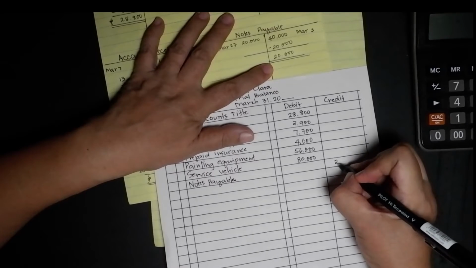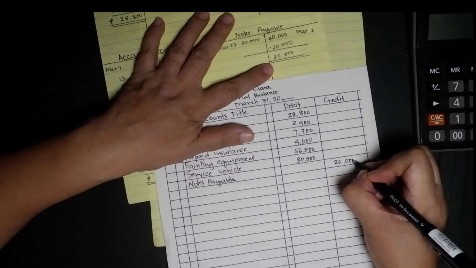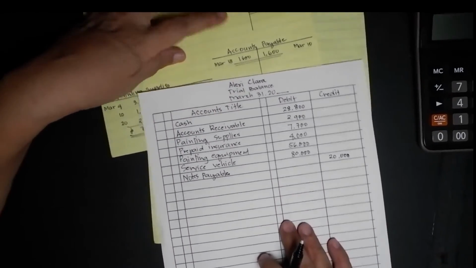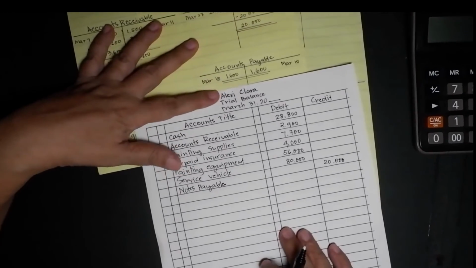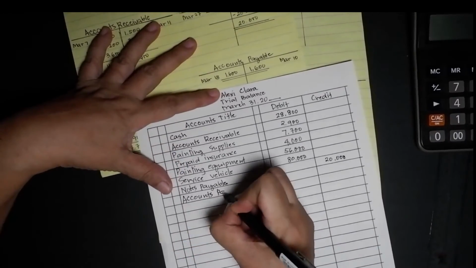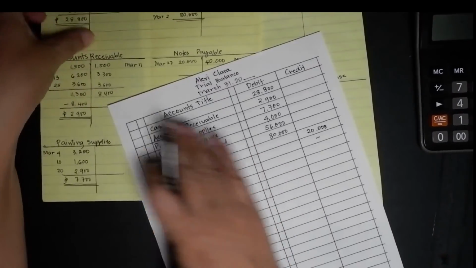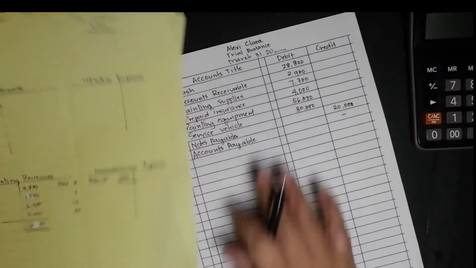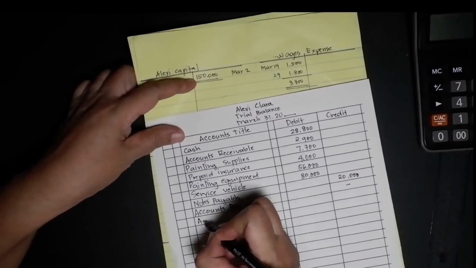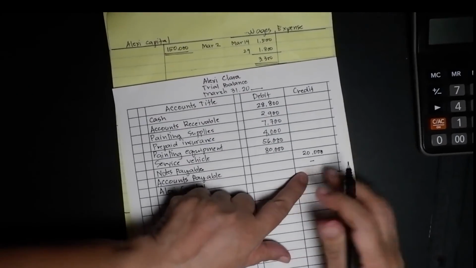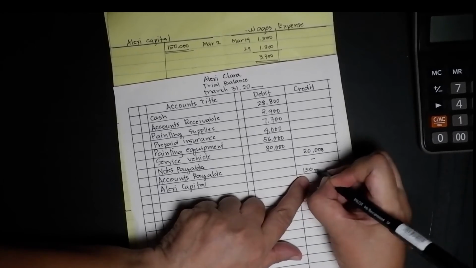So, it is on the credit side, 20,000. And another one, accounts payable. 0. So just leave it 0. Then we have Alexi Capital. That is 150,000. So it is on the credit side, 150,000.